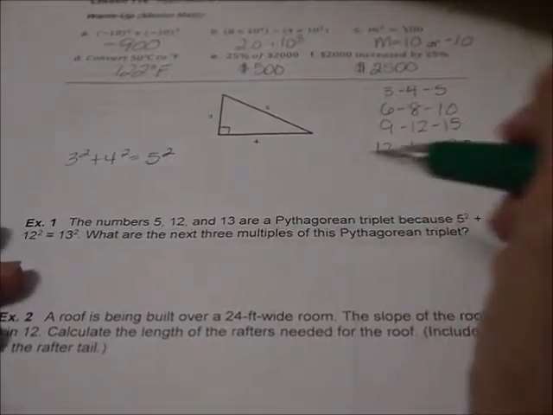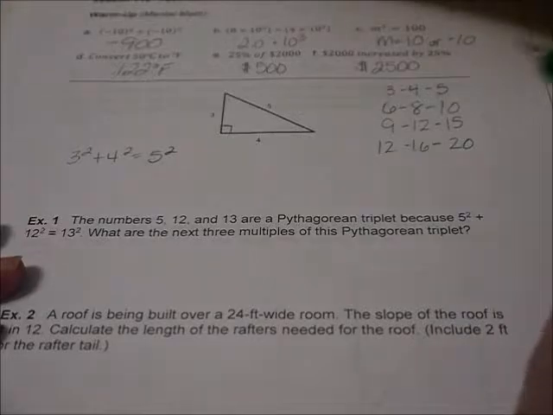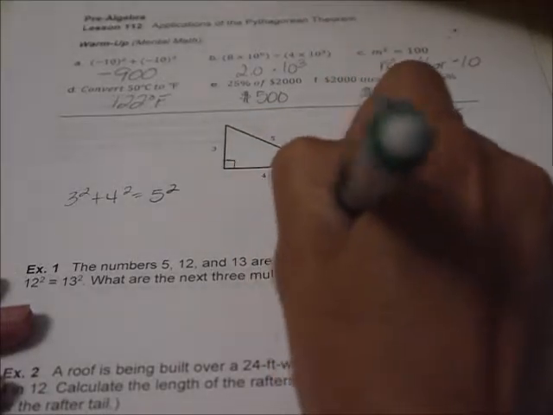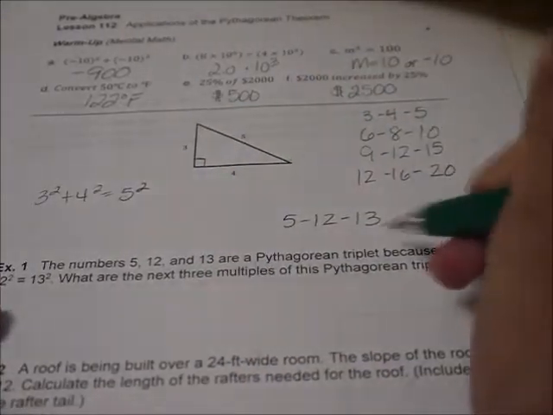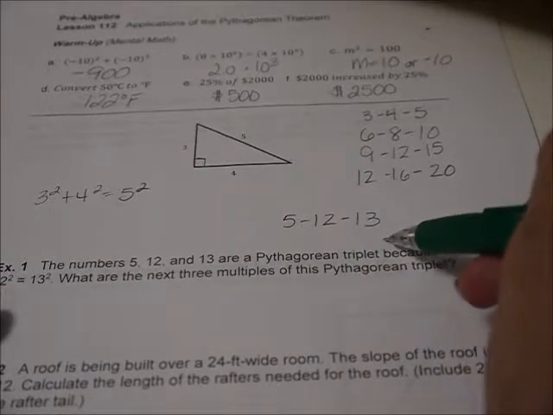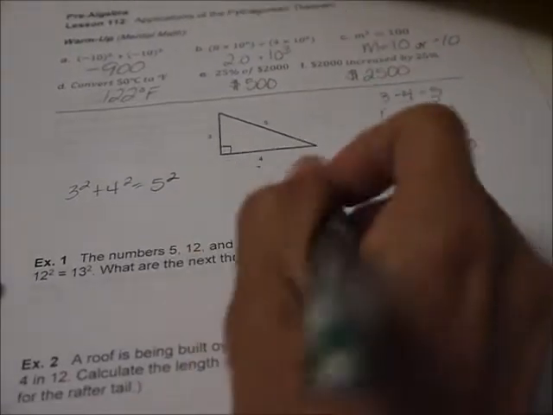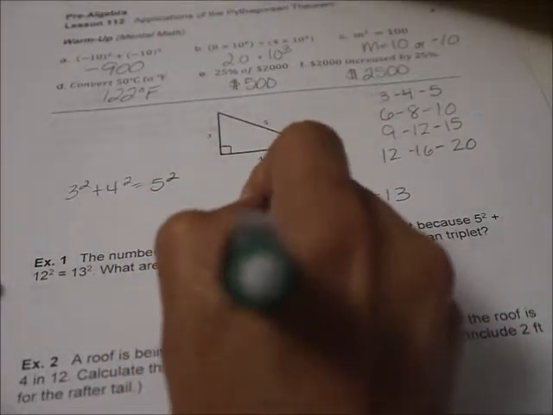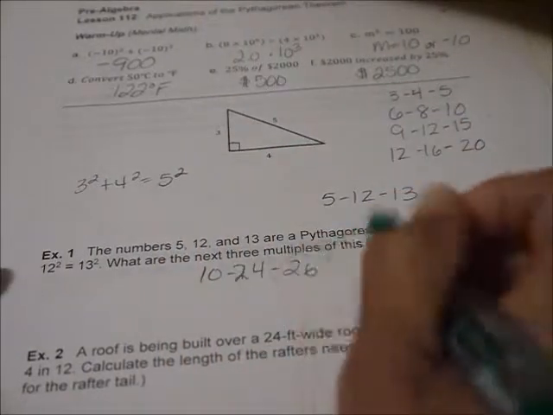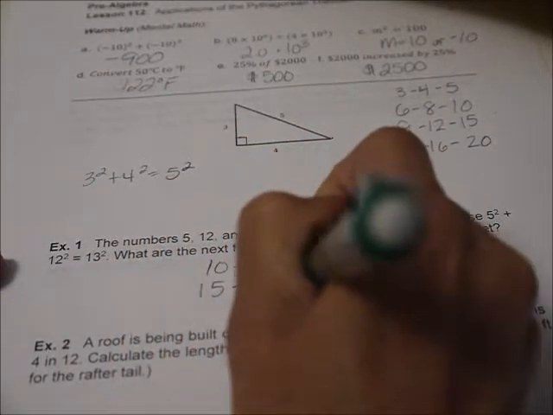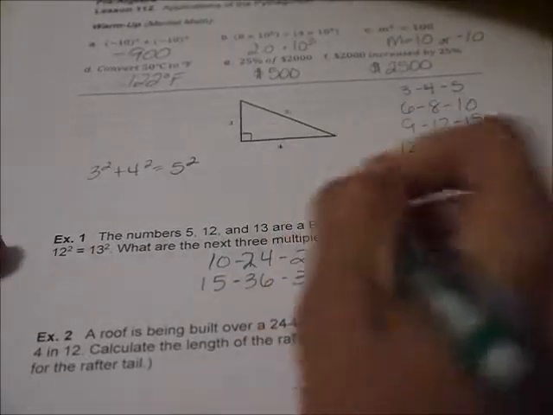All right, now let's look at example 1. The numbers 5, 12, and 13 are a triplet because 5 squared plus 12 squared equals 13 squared. So that's not one of these, but it's a different one. Okay? So I'm just going to write that 5, 12, and 13 are also a Pythagorean triple. That means 10, 24, and 26, right? If we double all those, that would be the next multiples of this triplet. So double all of them, we get 10, 24, 26. And then if we multiply them by 3, we get 15, 36, 39, right? Multiply them all by 4.